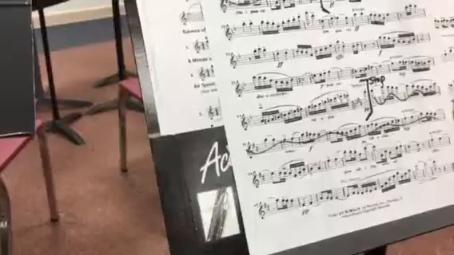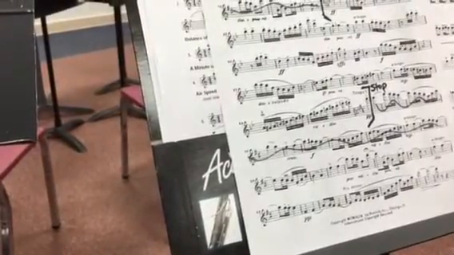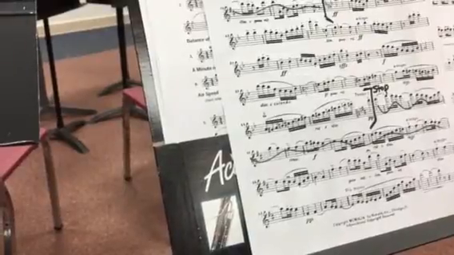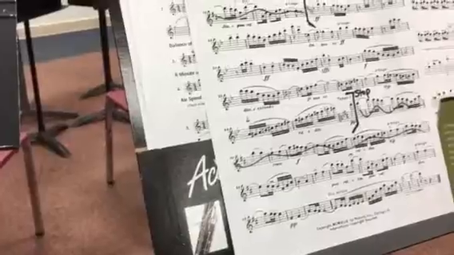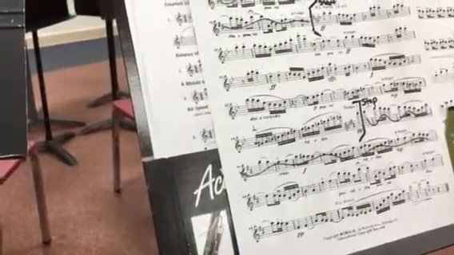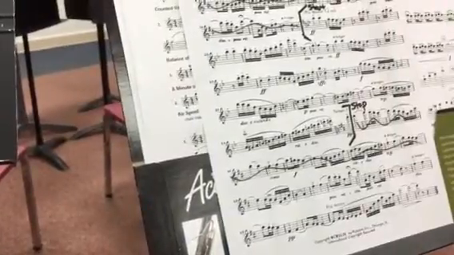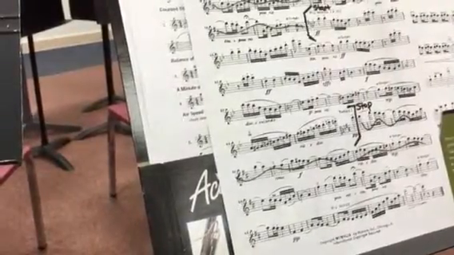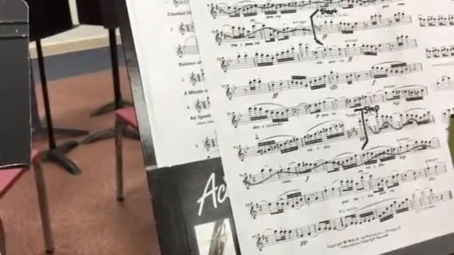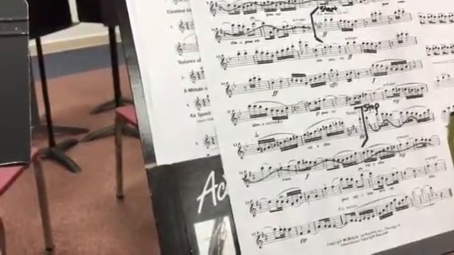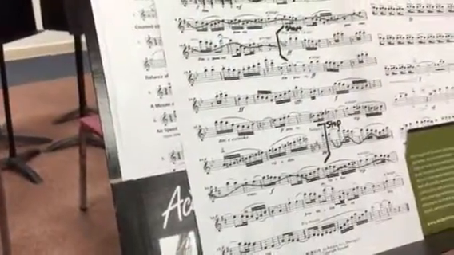Now we can go back to the beginning of the measure and play each note, but tongue it before you try slurring it. Try going T, T, T, T, T, T, T, T, ta. Then try to slur it. And that is how you can successfully complete this playing test on the flute. So good luck, and let me know if you have any specific questions.